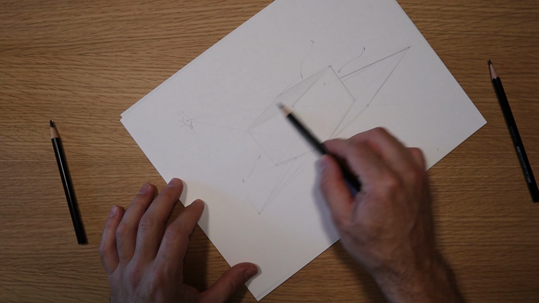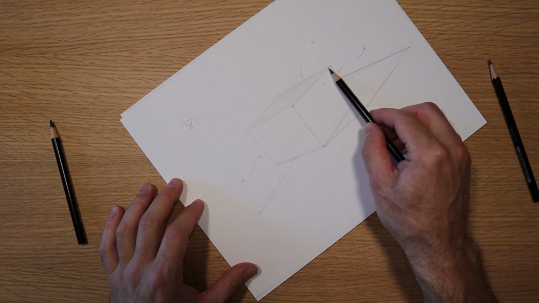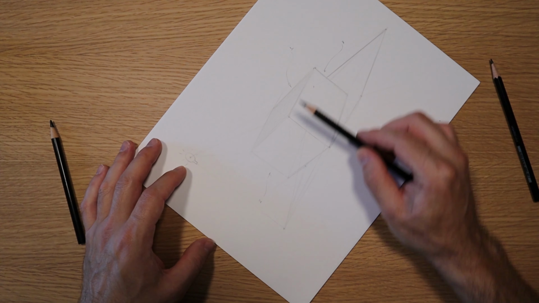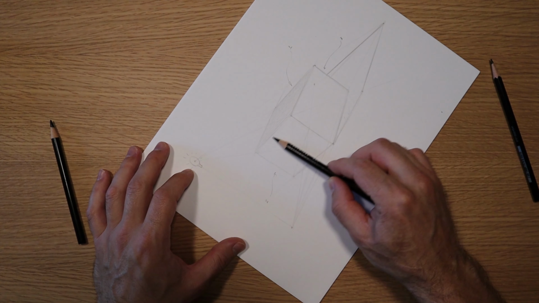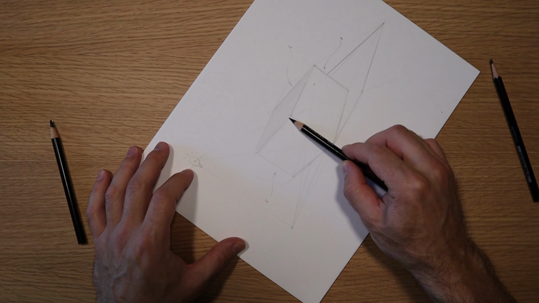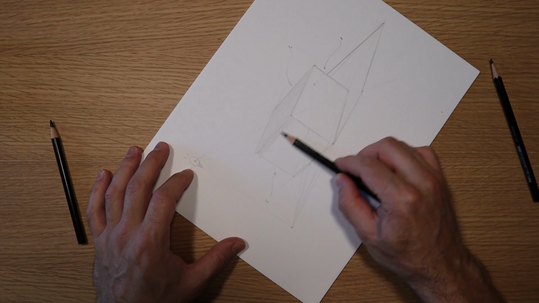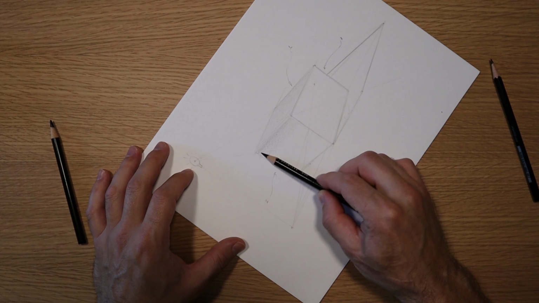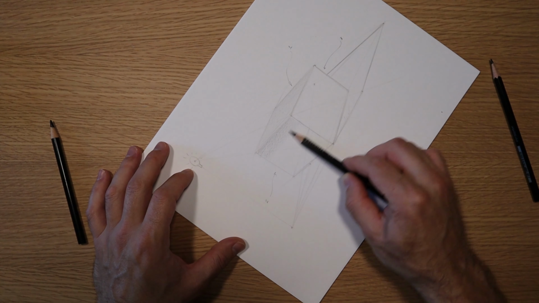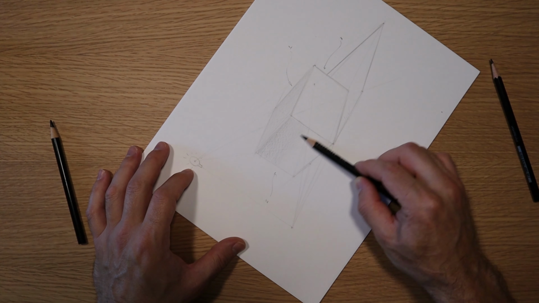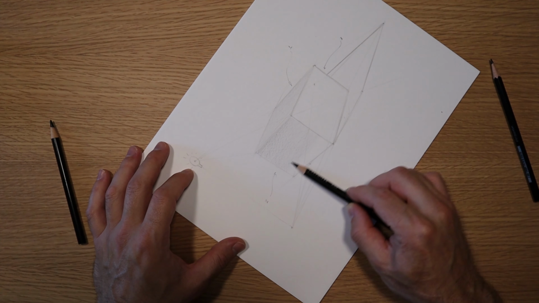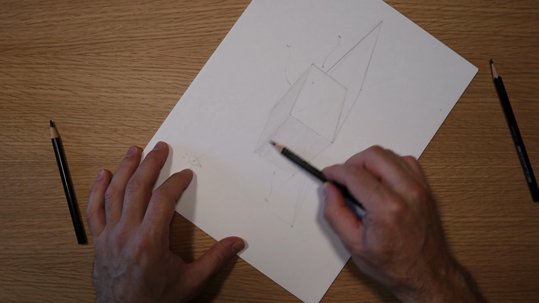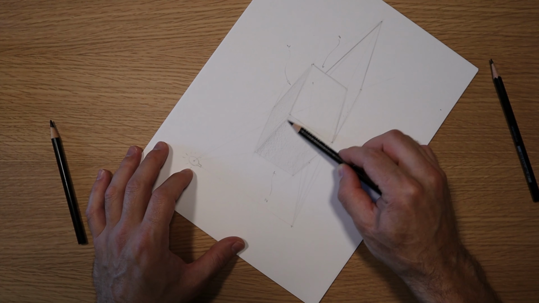Right? No surface is the same value across the entire surface. So there's always a little bit of a fade or an ombre. And then as I come to this 2 surface, I'm going to make it a little bit darker even yet than the top surface. Right, again, being careful to use the side of my pencil to get a nice controlled gradation.